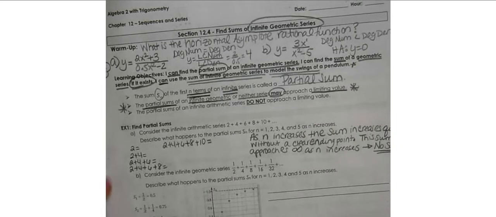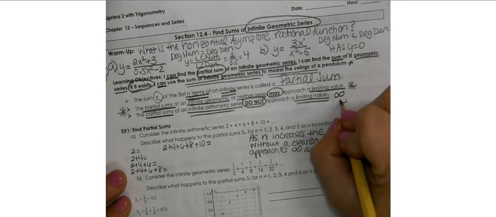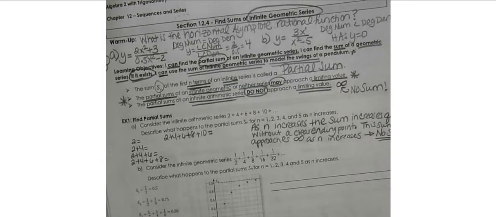Now there are other partial sums of an infinite arithmetic series that do not approach a limiting value. That means that it continues to get bigger and bigger until it finally reaches infinity. And if you notice that your sum just keeps getting bigger and it's only going to approach infinity, we call this no sum. It doesn't approach a specific value, so we just say that it doesn't reach a specific sum. We call it no sum.